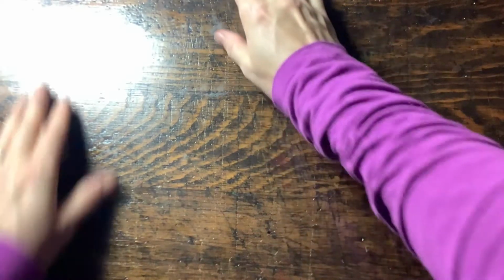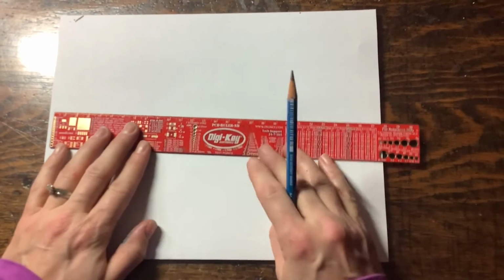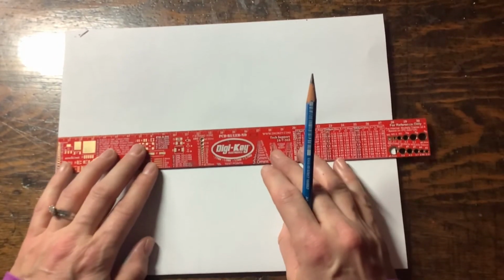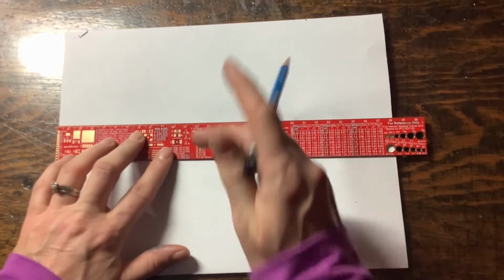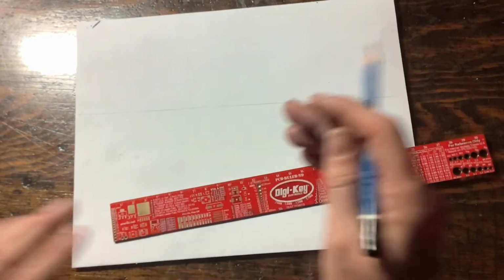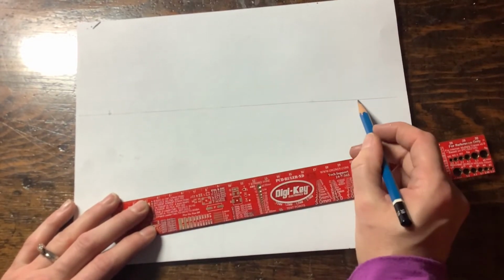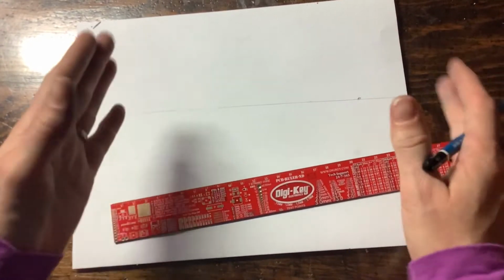And you can follow along, push pause as you need to. All right, so 2-point perspective. Number one, you're going to lightly draw a horizon line, and go ahead and draw two little dots on either end.